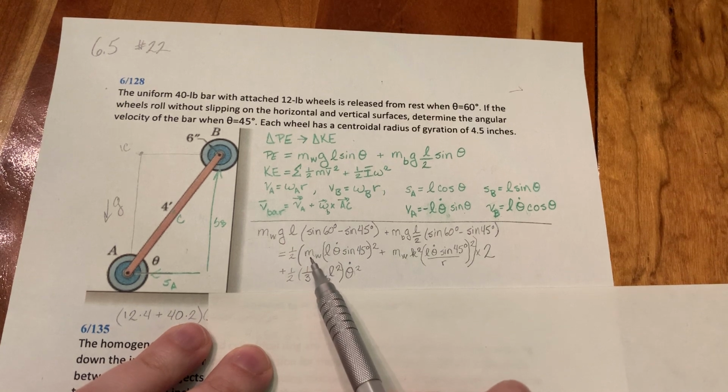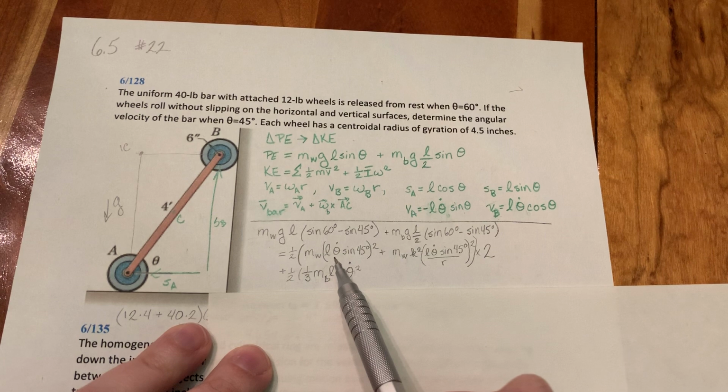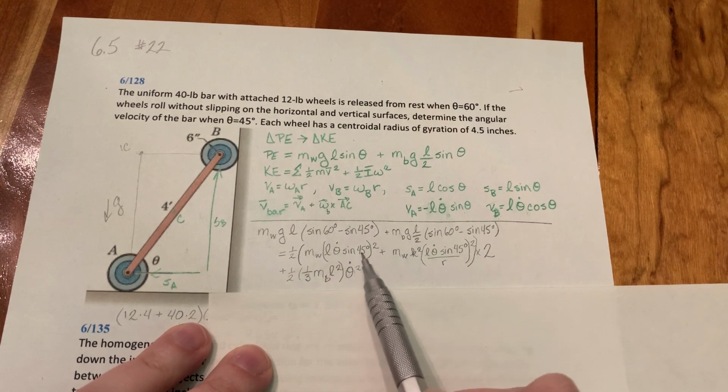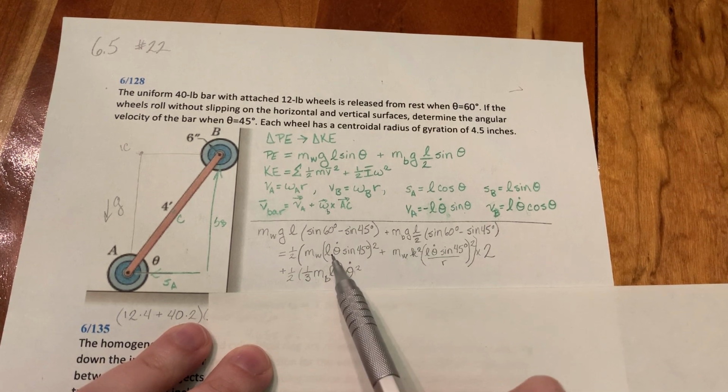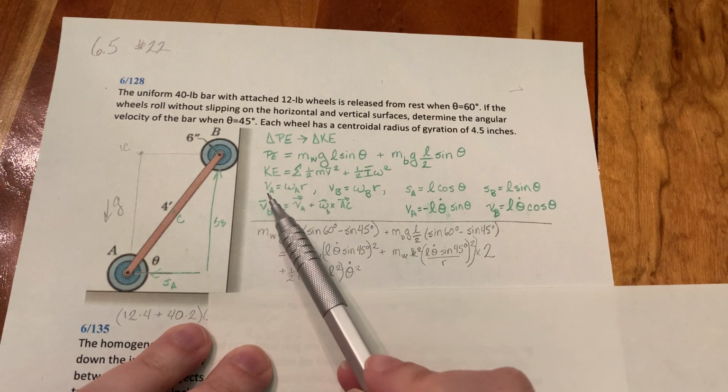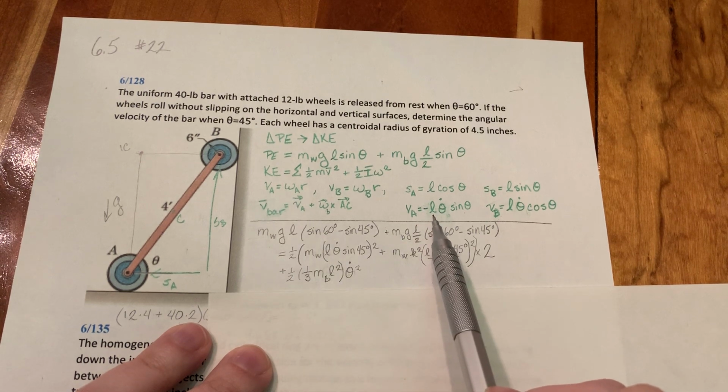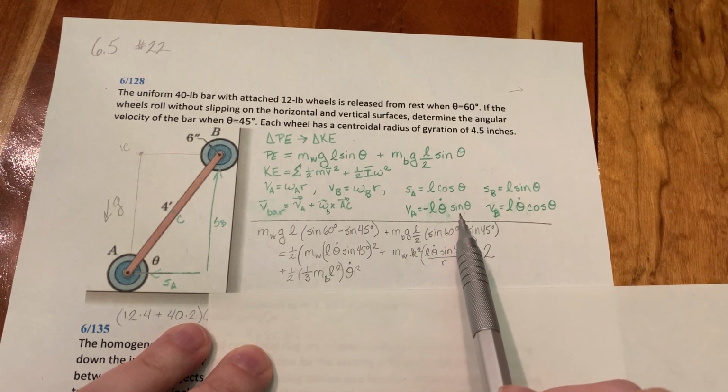So let's start with the wheels. The wheel is going to have some mass, and then it's going to have some velocity, and we're going to square that. So the velocity is going to be for wheel A, it's going to be here, L theta dot sine theta.